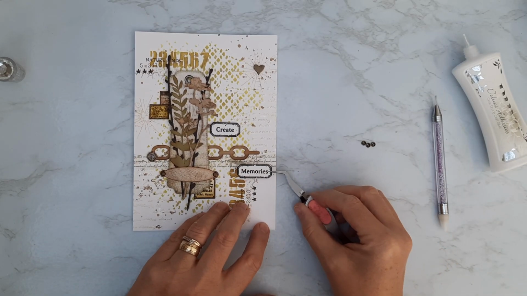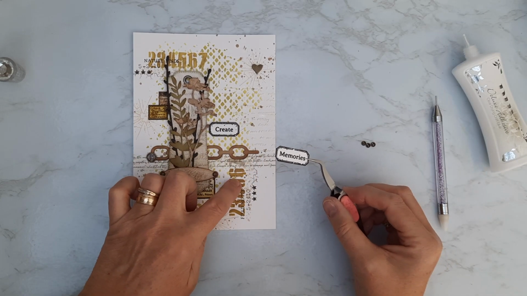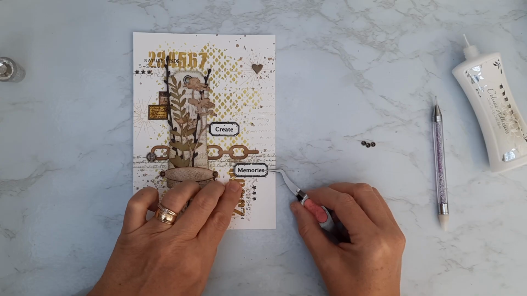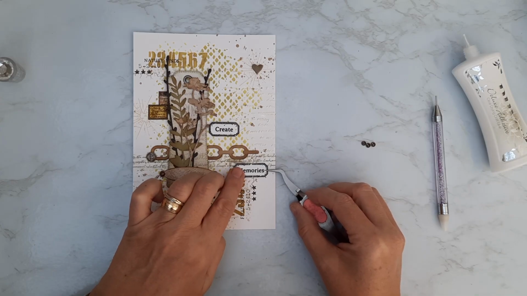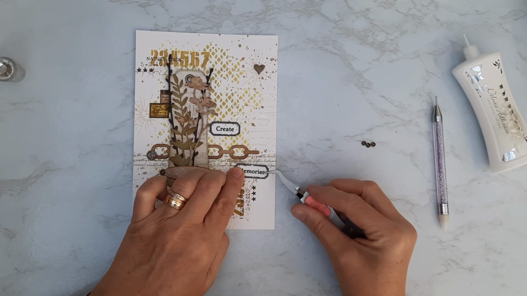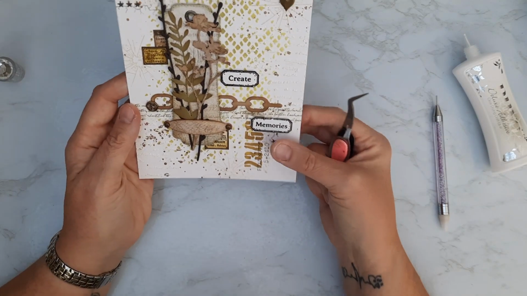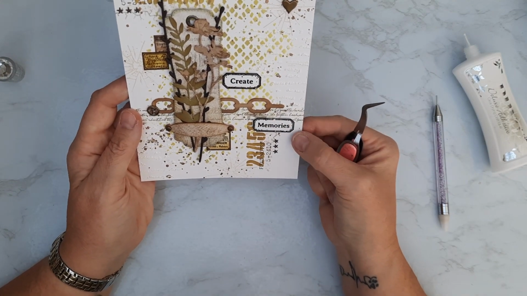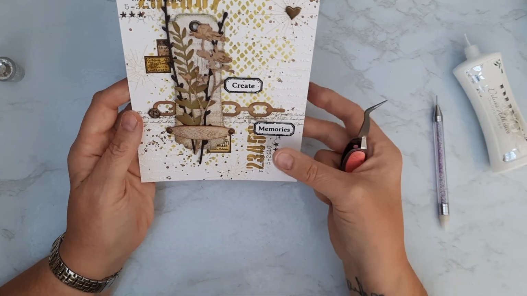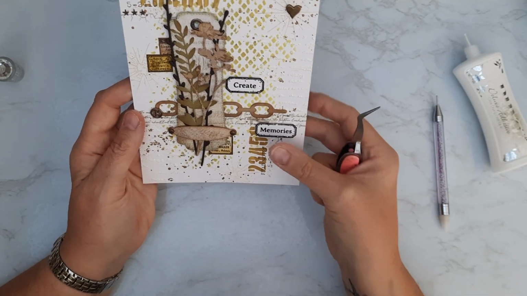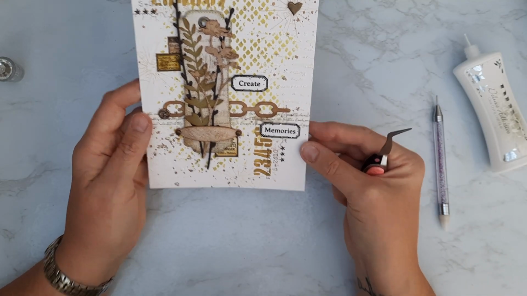And again, I'm going to bring this one and join that washi and the number together. Bring that one out to the side slightly like so. And then I always find I can get things looking straighter if I lift it up, rather than it being right over the top of it, which is not great from the camera point of view, but yeah, like that.